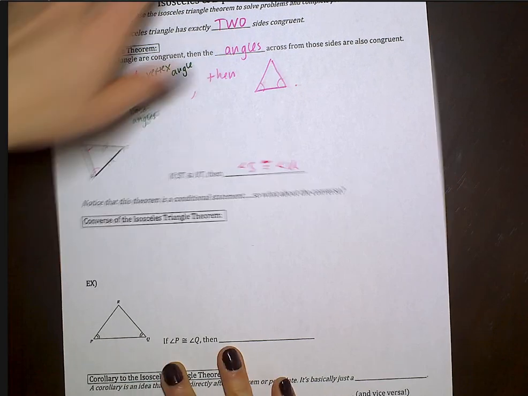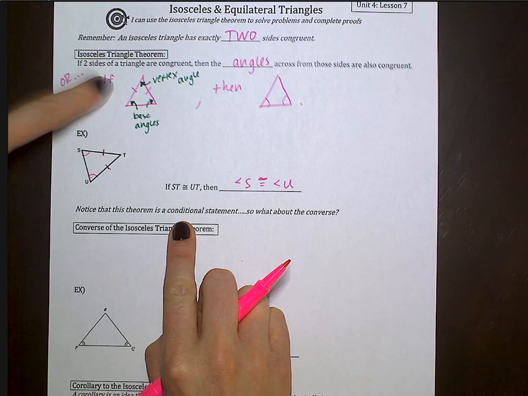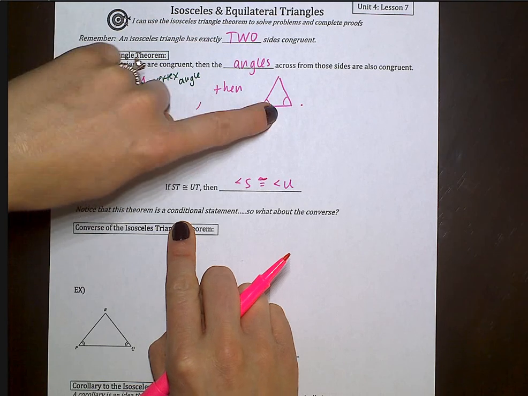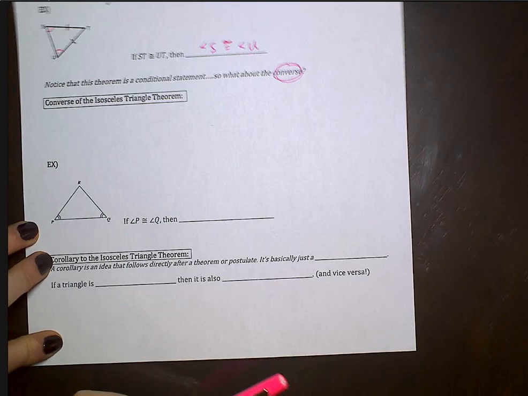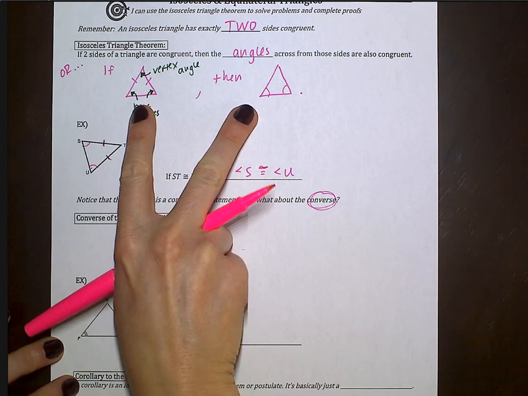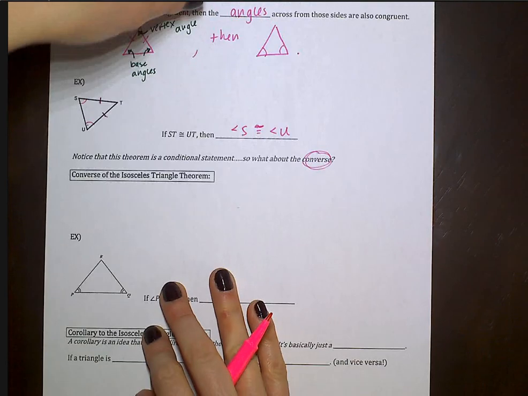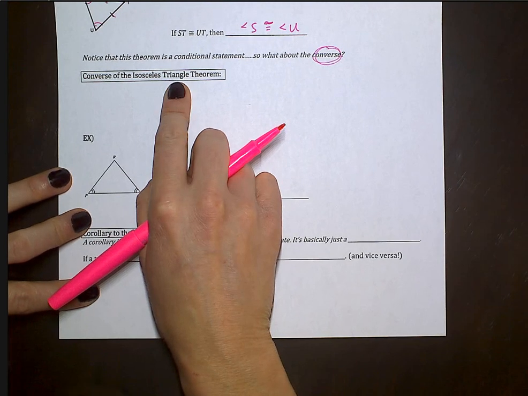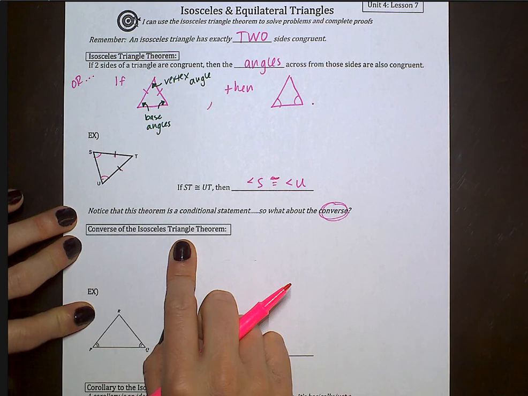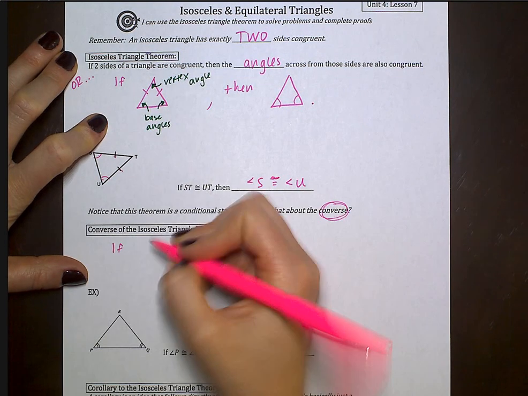All right, now notice that this theorem is a conditional statement. If this happens, then this happens. Remember when we learned converses. Converse is just when you take the hypothesis and the conclusion and you flip it. So the converse of the isosceles triangle theorem is just that same statement but flipped around. I guess we'll keep it so you can see it. I like the picture better, honestly. So this part would come first.